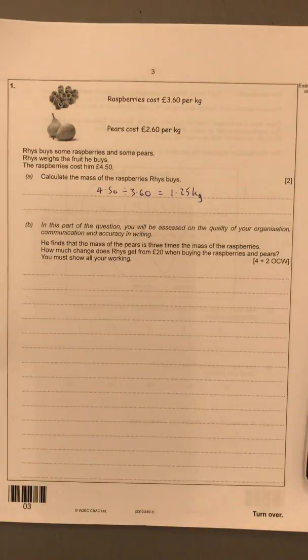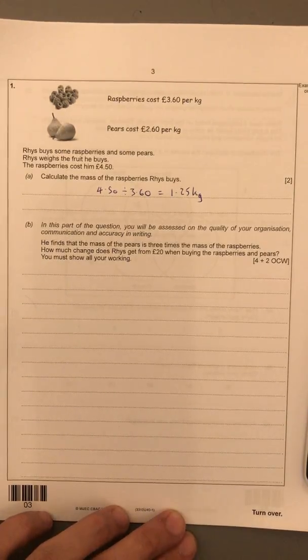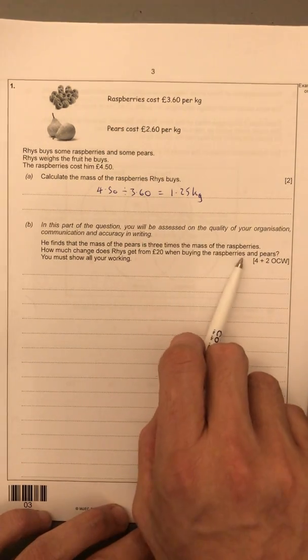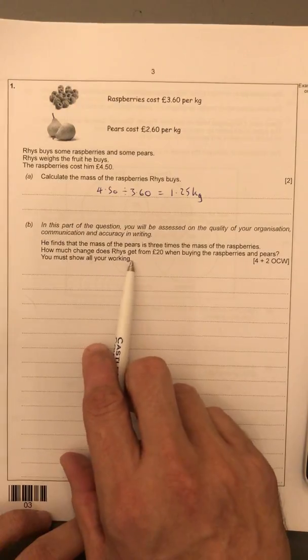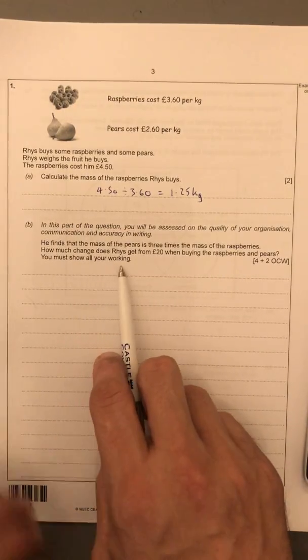Okay, question B is an OCW question, so you need to watch your spelling. You just set everything out with an explanation for each calculation and make sure you've got all your units and your spellings correct. So it says he finds that the mass of the pears is 3 times the mass of the raspberries. How much change does Reese get from £20 when buying the raspberries and the pears? You must show all your workings.